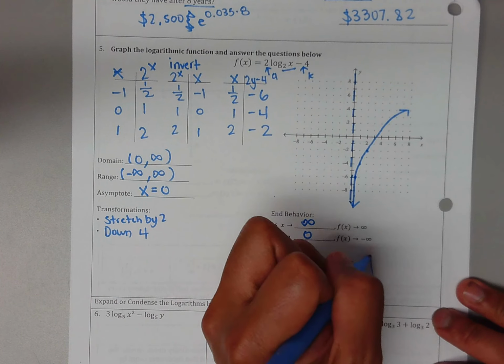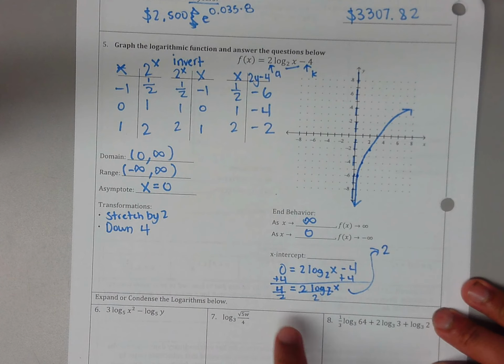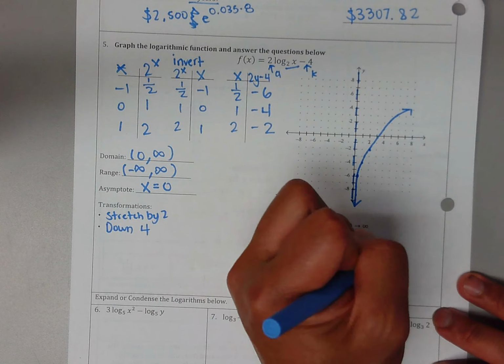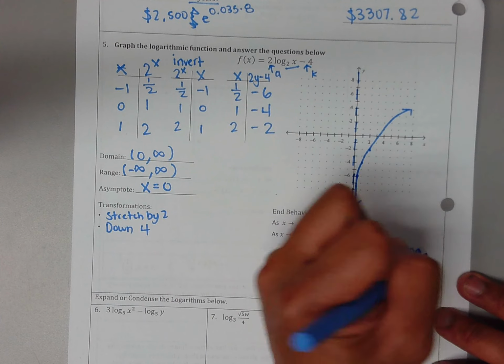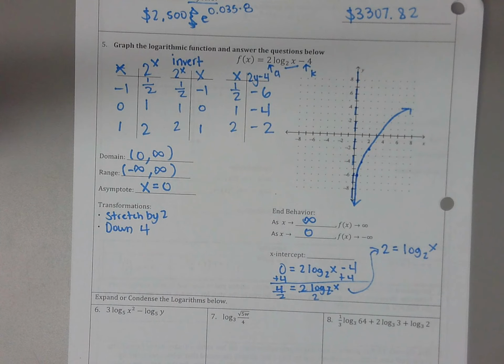All right, I'm going to continue over here. We get 2 on the left-hand side, right? 4 divided by 2 is 2, is equal to log base 2 of x. And then here we can sort of rewrite it in our exponential form, right?